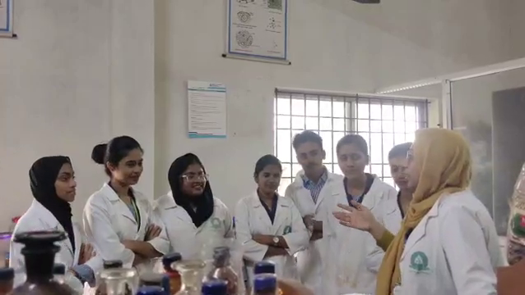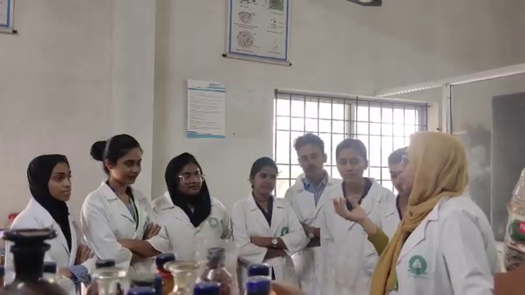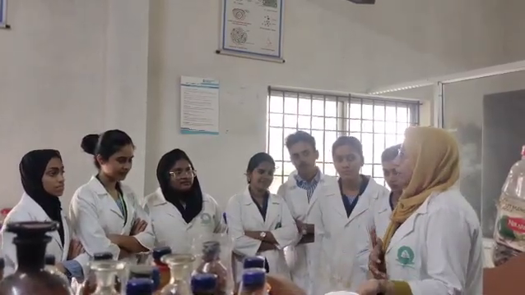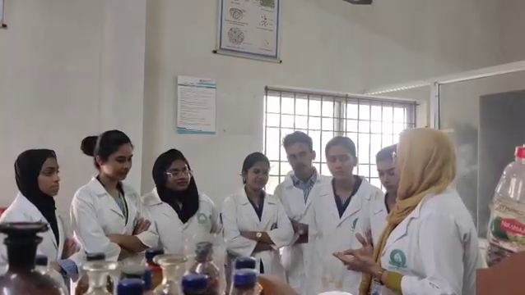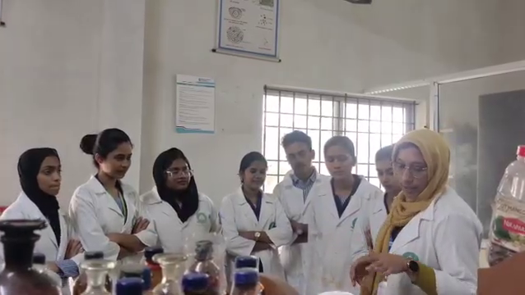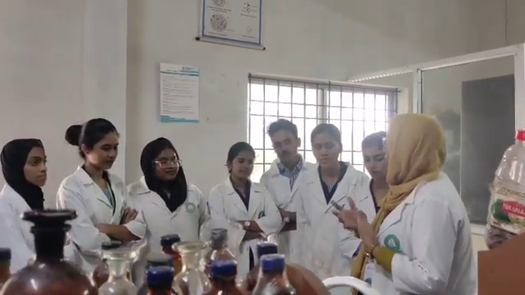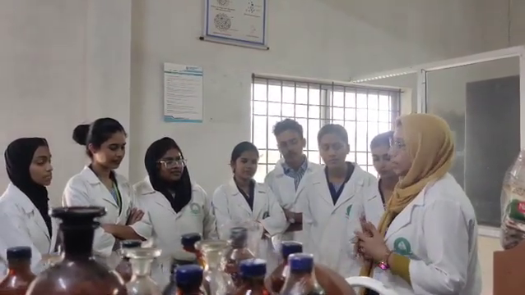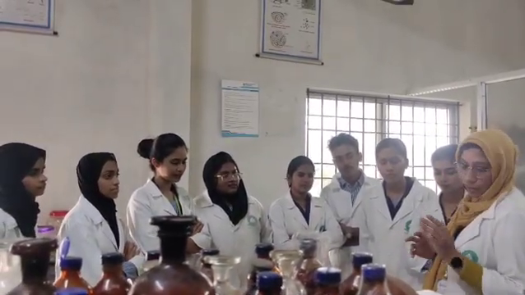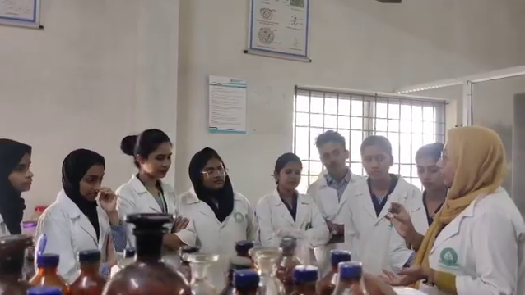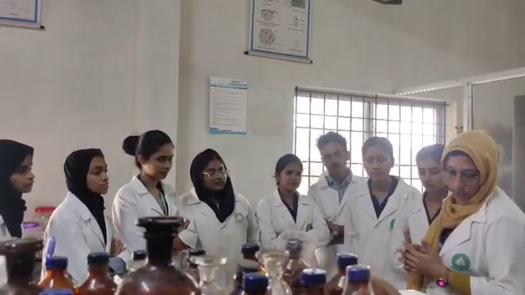I am going to explain some identification tests for biological samples. We have to identify materials like carbohydrates, proteins, oils, and so on. Today we are doing chemical tests for acacia. What compound is acacia? Carbohydrates. We have some experiments for identifying carbohydrates specifically, and some tests for acacia also.